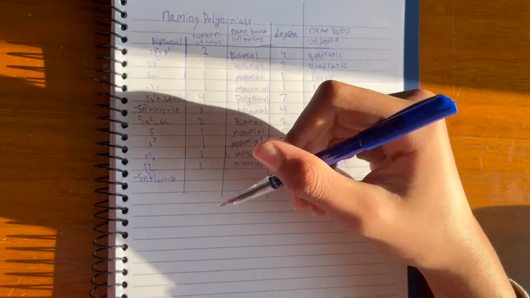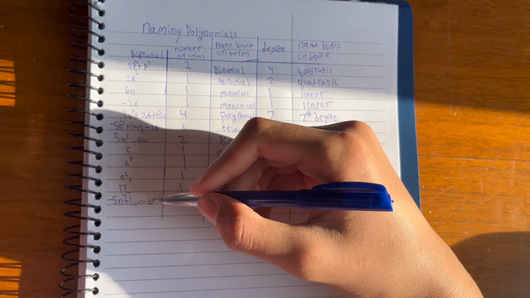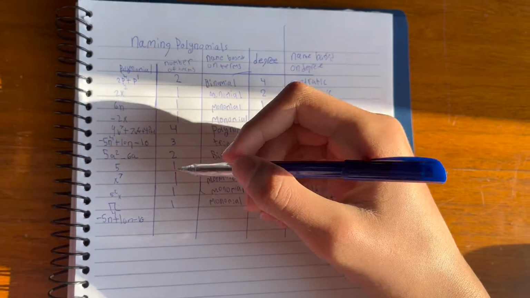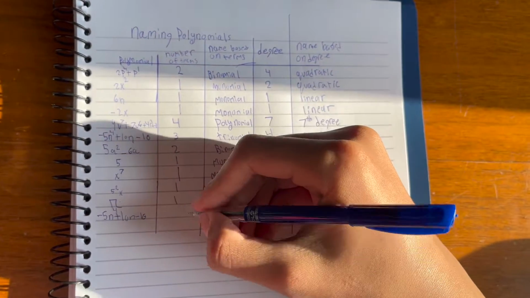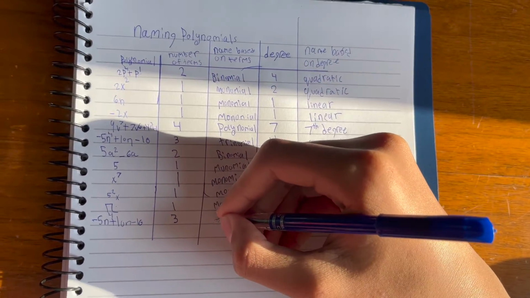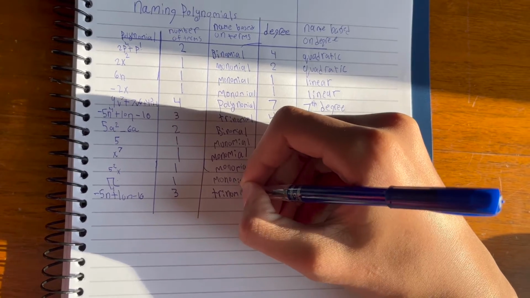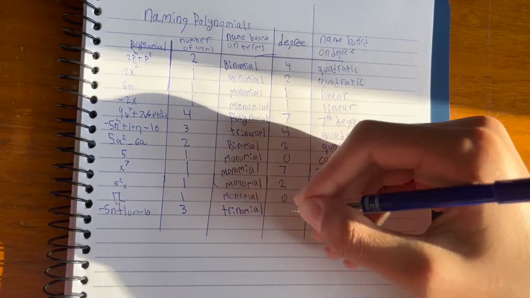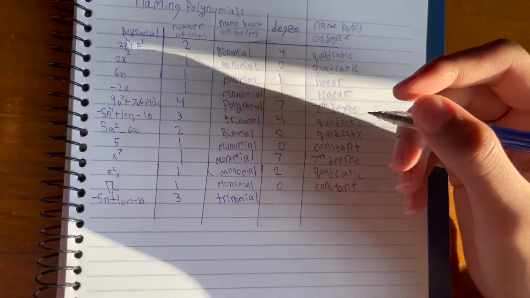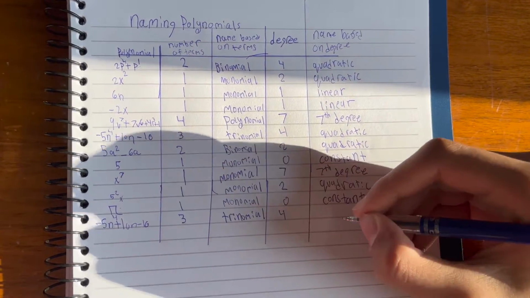Let's look into the last problem. Negative 5n to the power of 4 plus 10n minus 10. This problem has 3 terms, and as we said, 3 terms equals trinomial. Let's look at the degree. The highest degree here is 4. And as we see, 4 is an even number, so 4 equals quadratic.